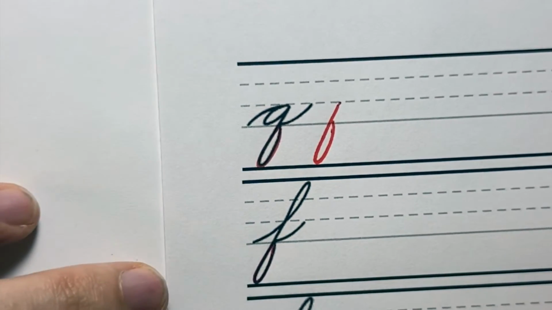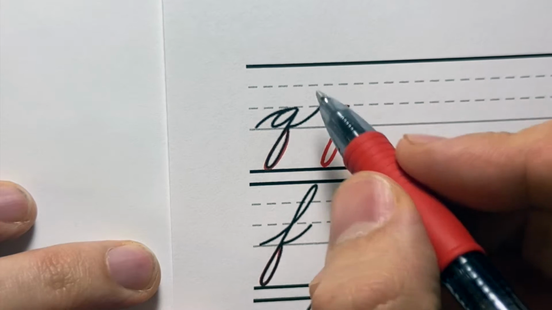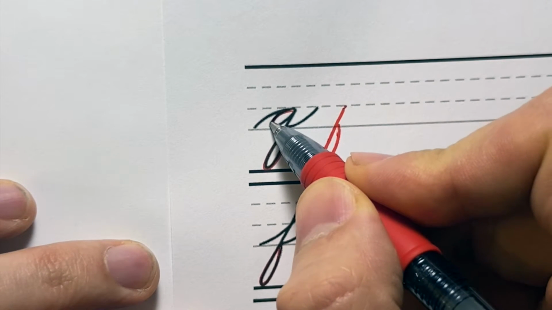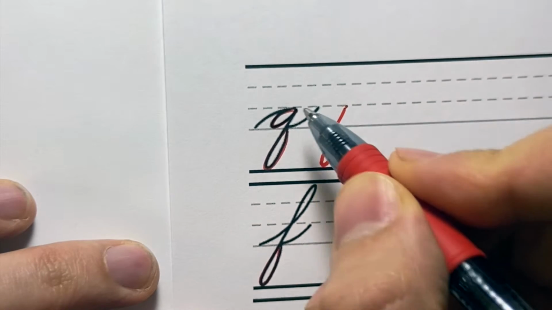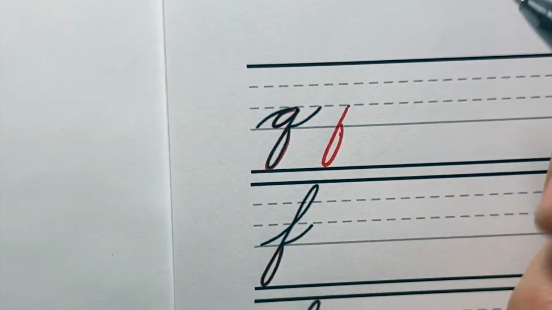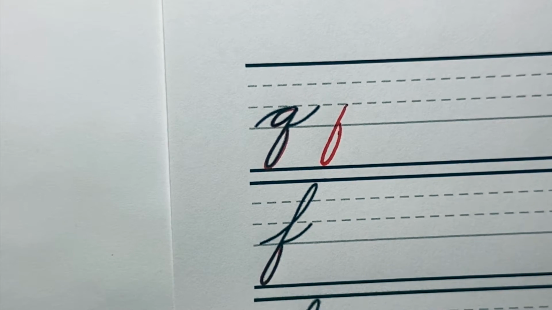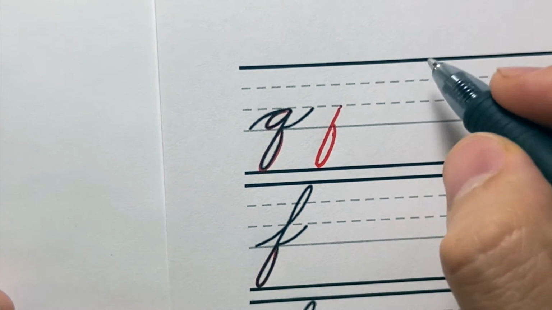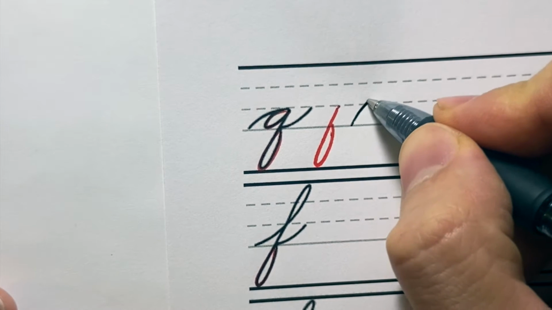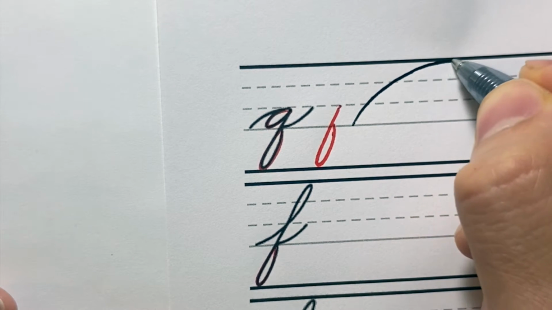With the Q, you should see that the first part of this letter is really just like the beginning of our A, or our D. So there's that A shape that we've already gone over, and we can do that nice and big here just to go over it real quick. It starts with the overturn on our connective slant.